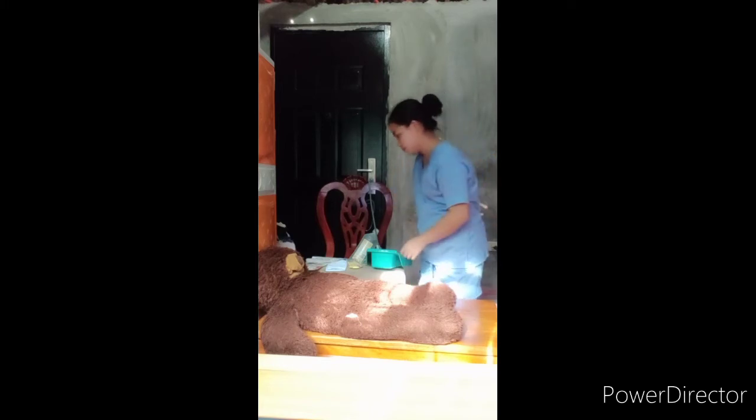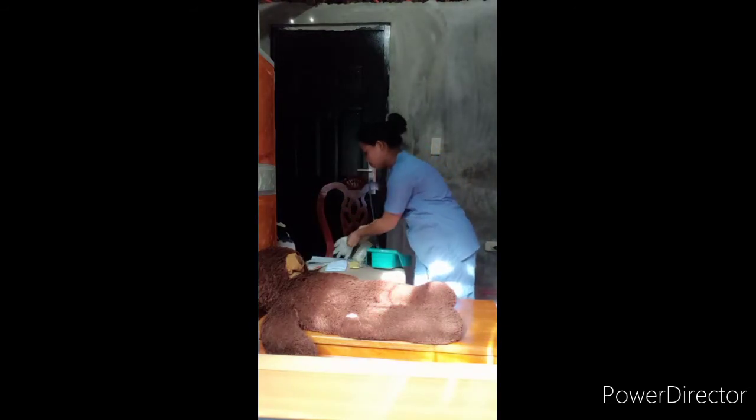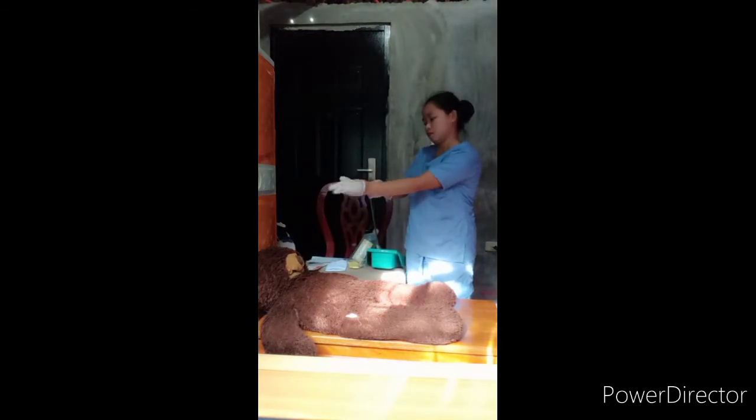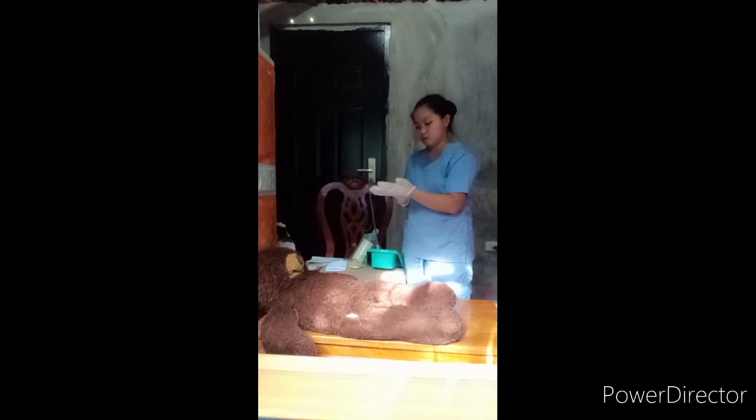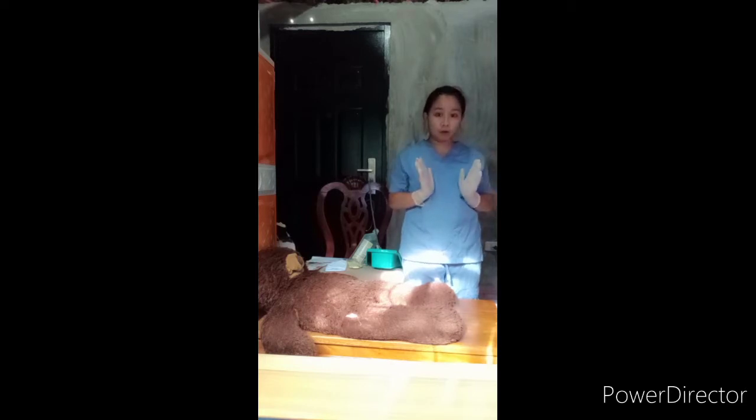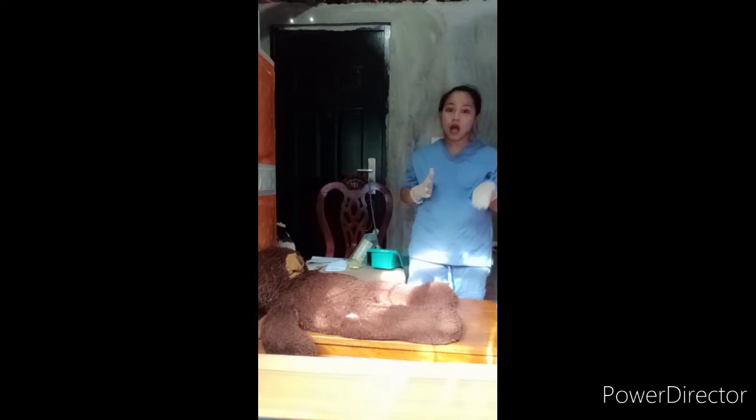Then next, let's perform hand hygiene, apply clean gloves, and assess for signs of upper and lower airway obstruction. So, apply clean gloves. Then now I am done. Number 3 is let's assess vital signs and symptoms associated with hypoxia and hyperkalemia. Next, number 4 is let's assess for risk factors for upper or lower airway obstruction.